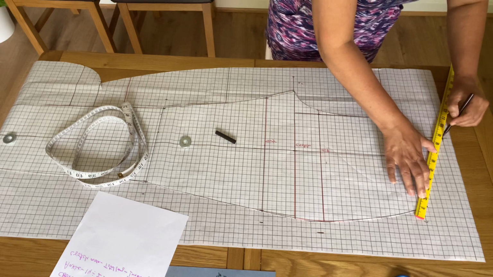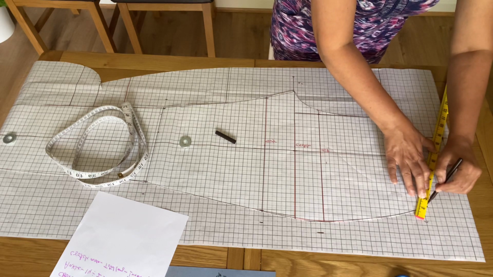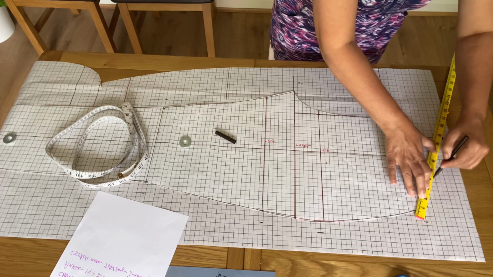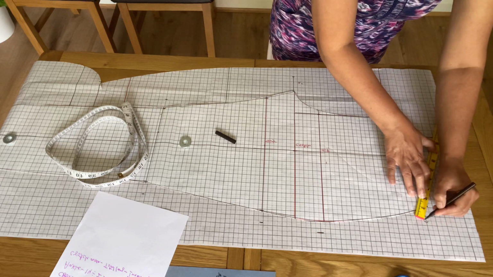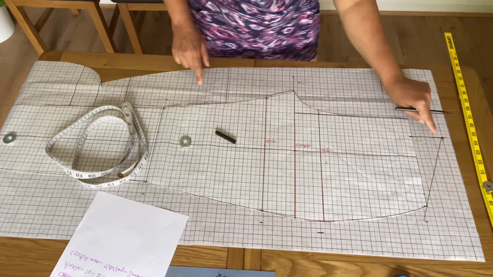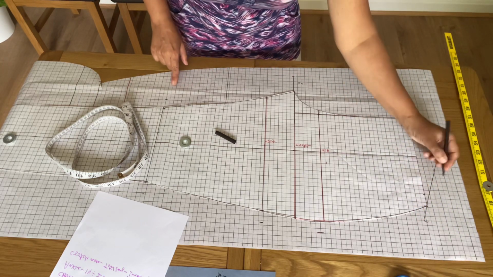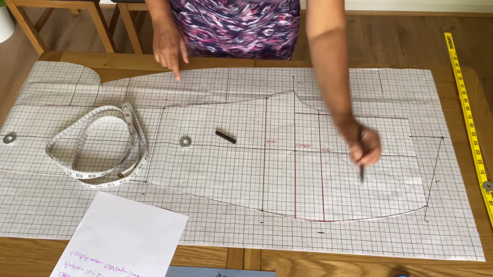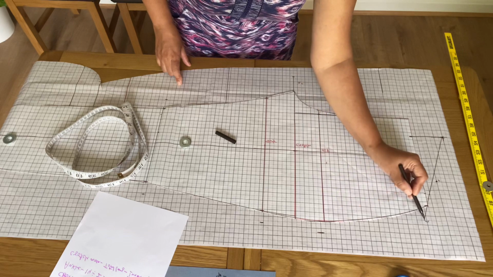This is our waist line for the back of the trouser. This one, right? That is the waistline, 9 inches for the back.